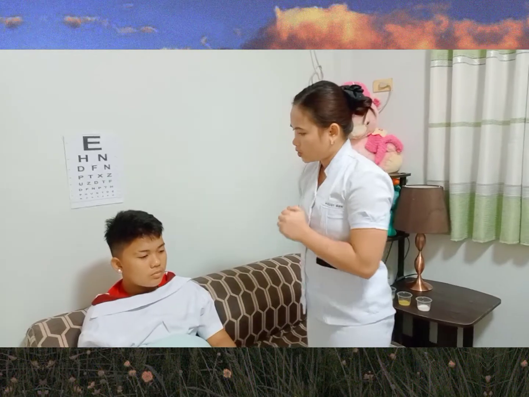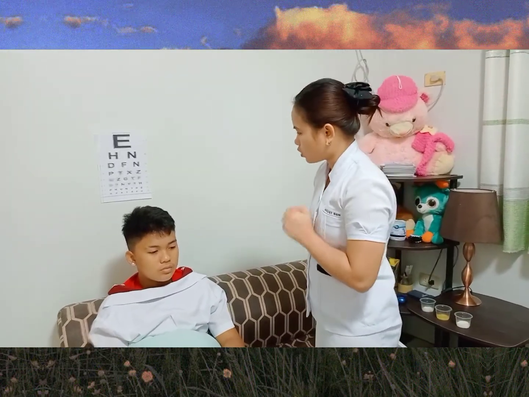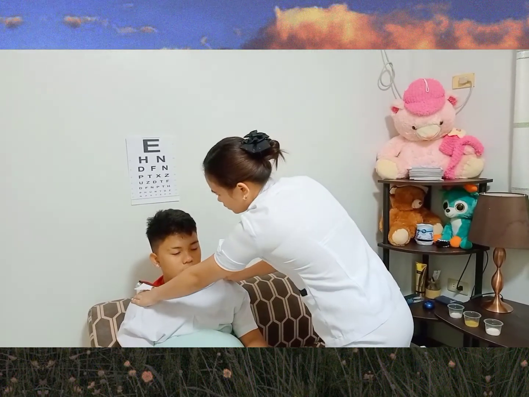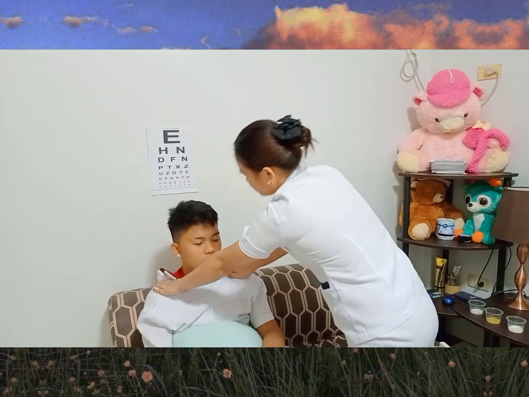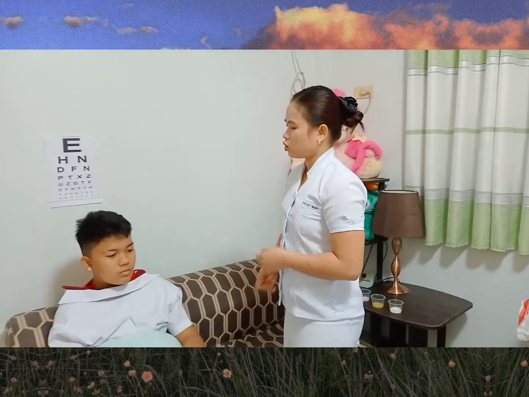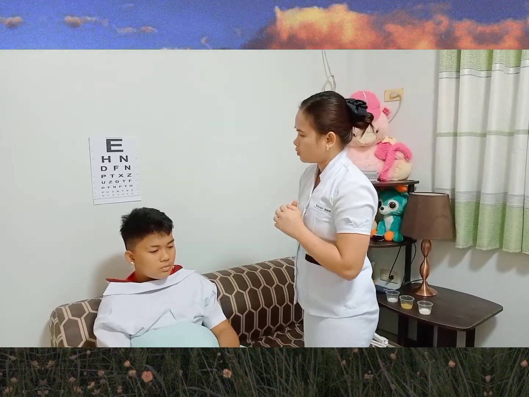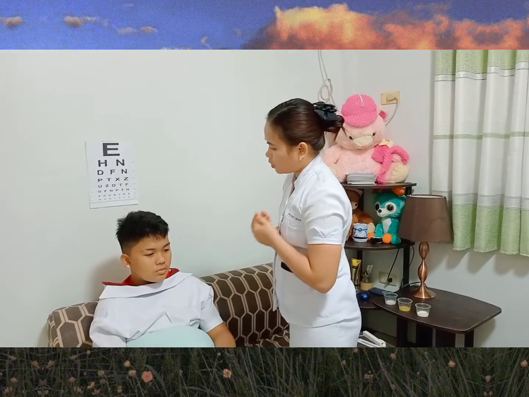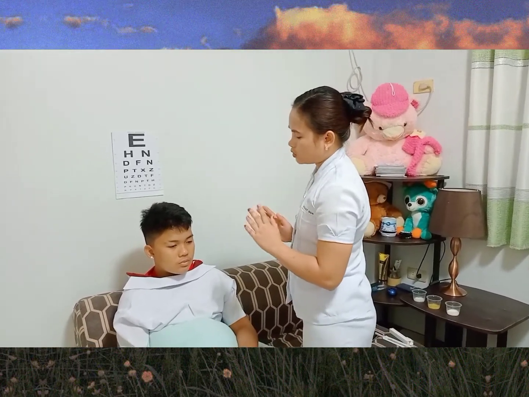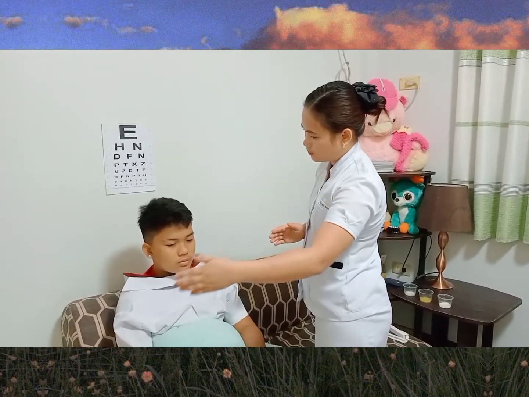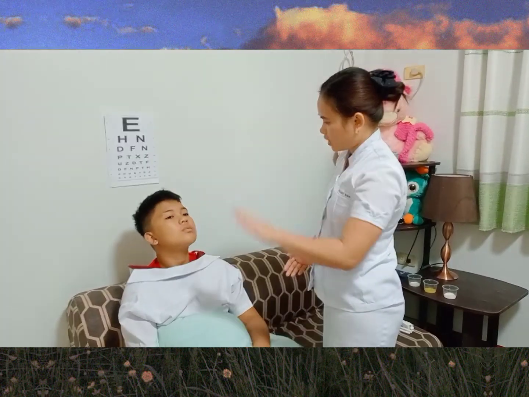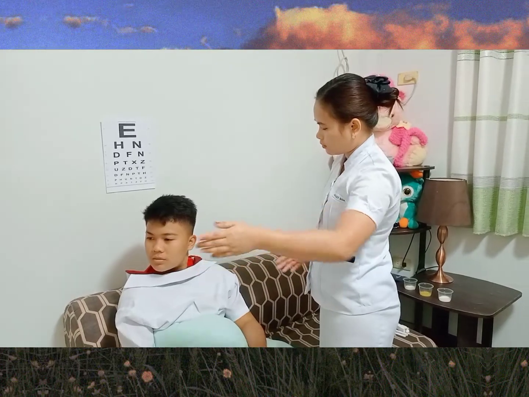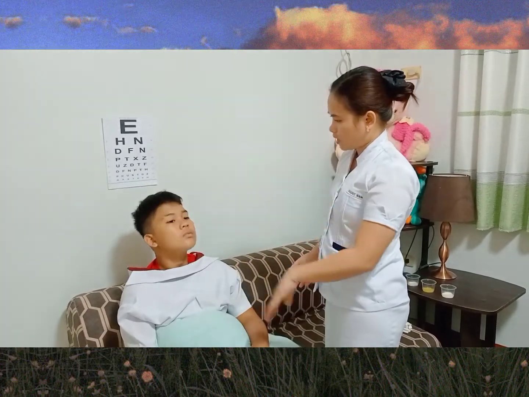Sir, are you able to shrug your shoulder? Okay, the client is able to shrug his shoulder. Then follow me to move your head to the right, to the left, up, down, right, left, up, down. Okay, the client is able to move his head.